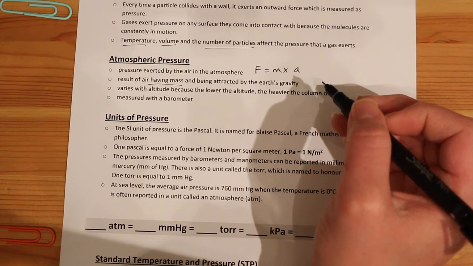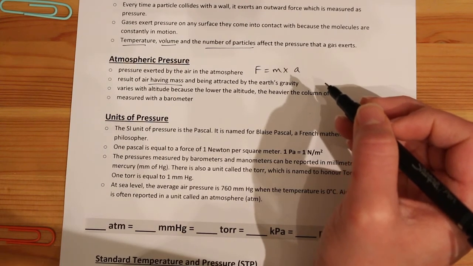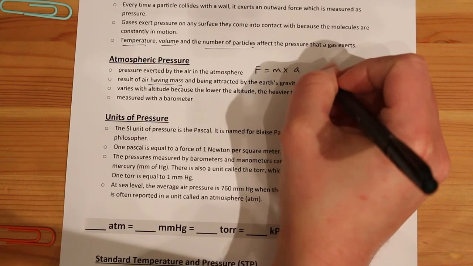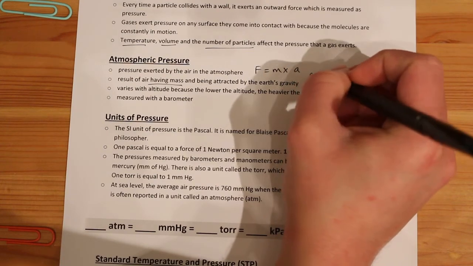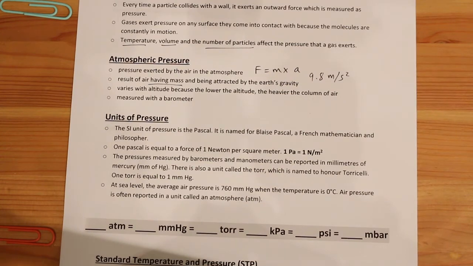It's the same acceleration due to gravity that we would have talked about in grade 10 science, which, if I'm not mistaken, is 9.8 meters per second squared or something like that. We don't really need to know the exact value now. We just need to understand where atmospheric pressure comes from.